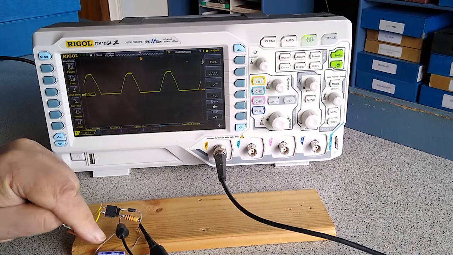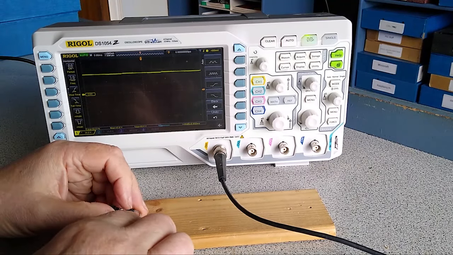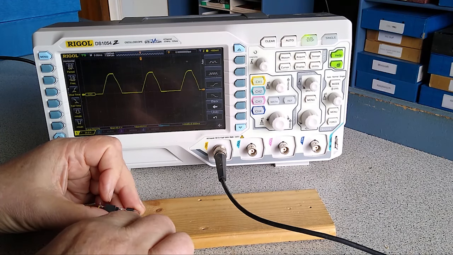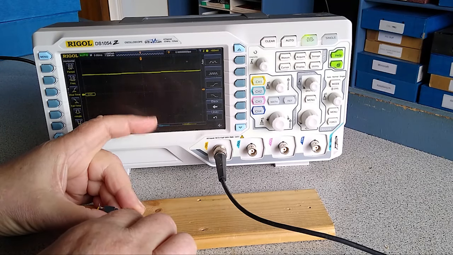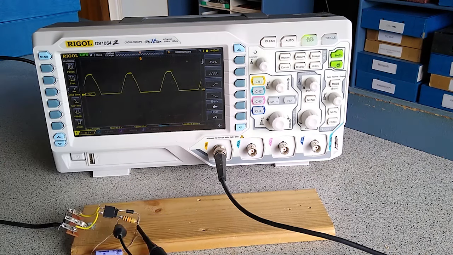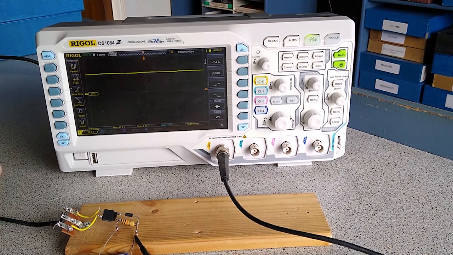However, if I put a smoothing capacitor across the load, then it charges the capacitor to give you more or less a smooth output. And that's fine as long as it's a light current being drawn.